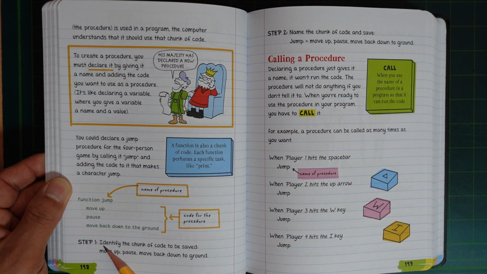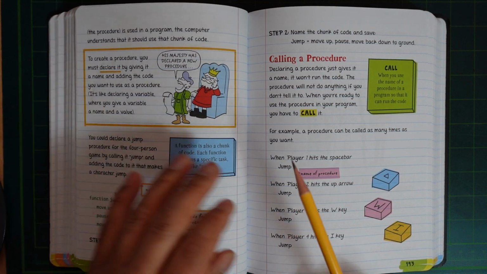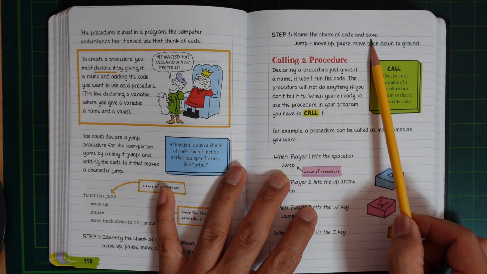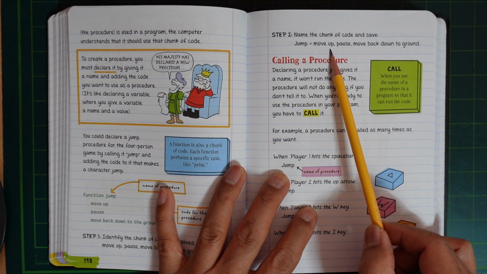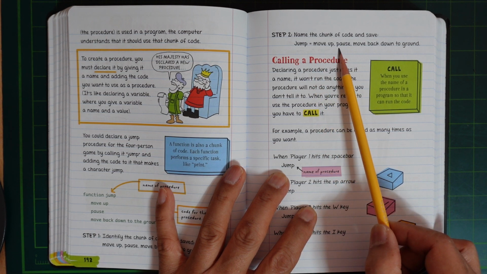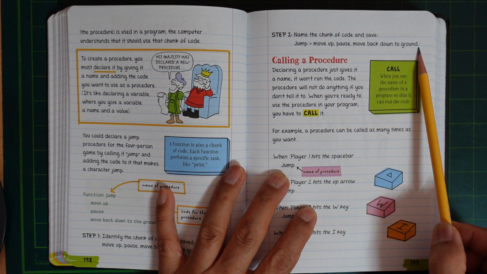Code for the procedure. Step 1: Identify the chunk of code to be saved: move up, pause, move back down to ground. Step 2: Name the chunk of code and save. Jump: move up, pause, move back down to ground.